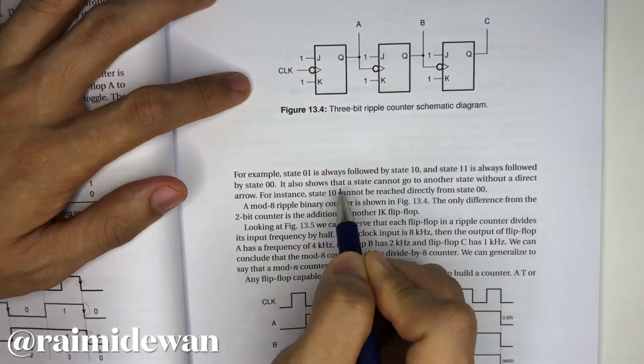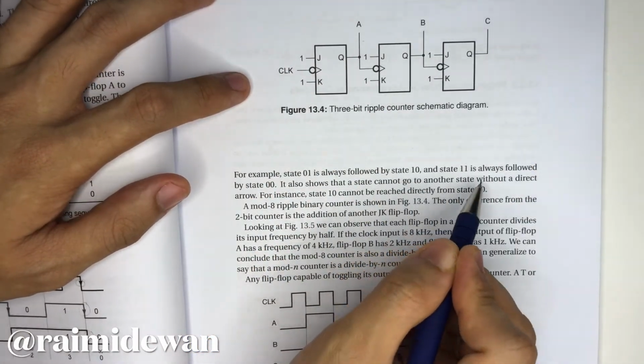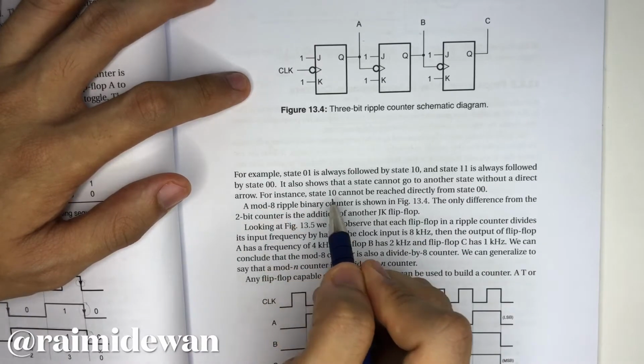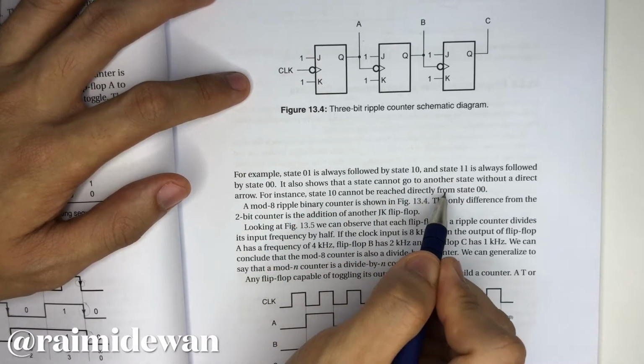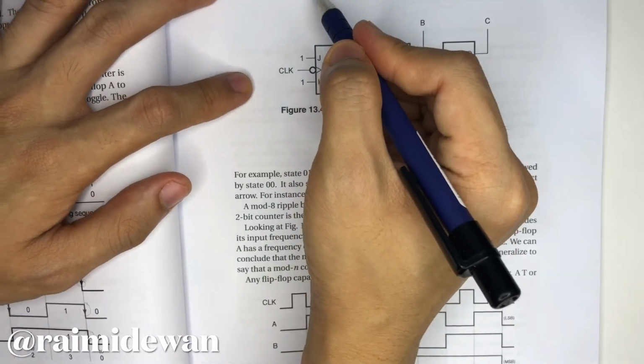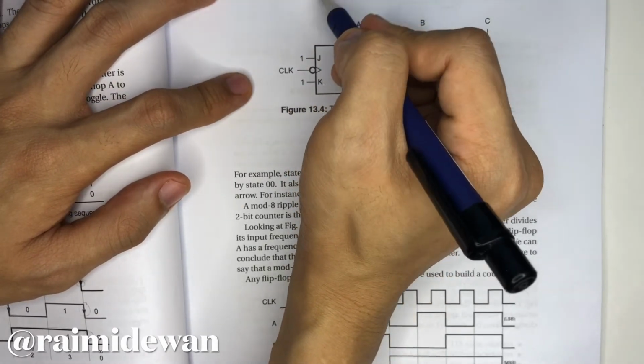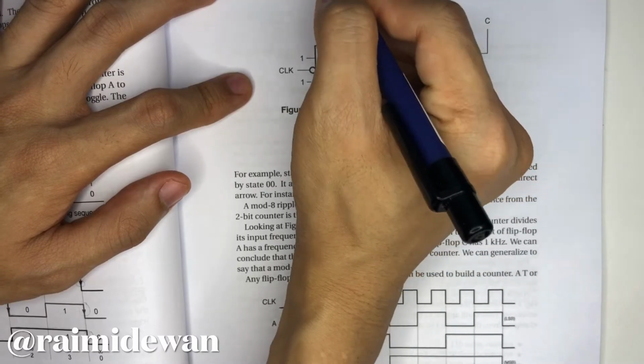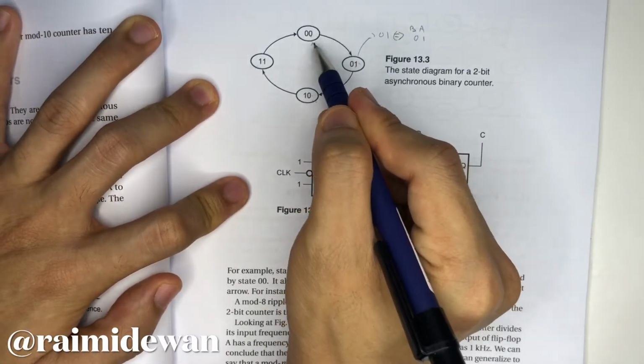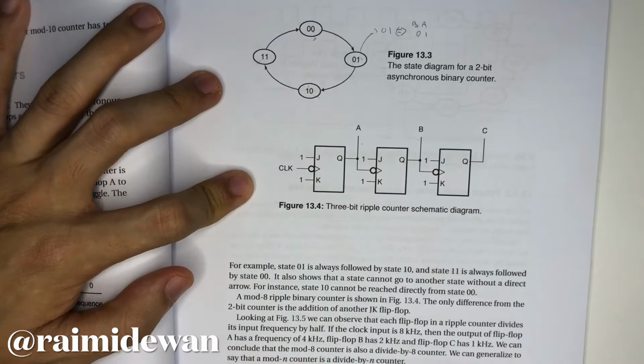Okay. Now, it shows that a state cannot go to another state without a direct arrow. For example, state 10 cannot be reached directly from state 00. Like here, right? It needs to pass through 01 only. 00 needs to pass through 01, and only then can it be 10. Cannot go directly from 00 to 10, okay?